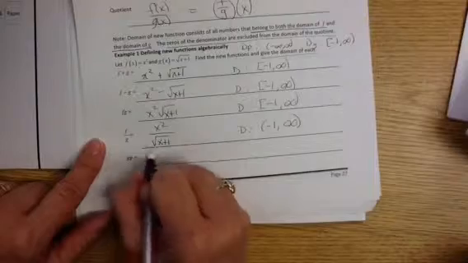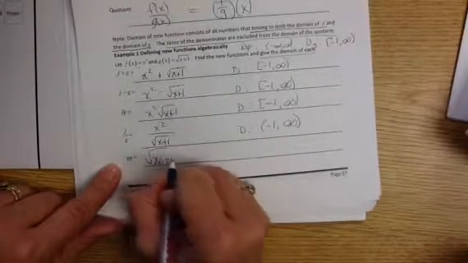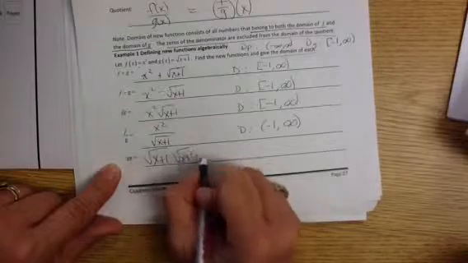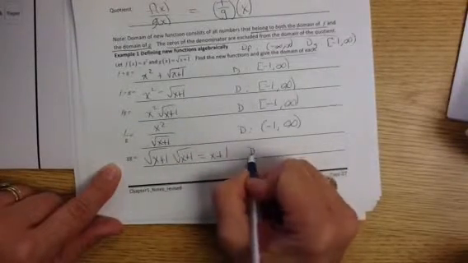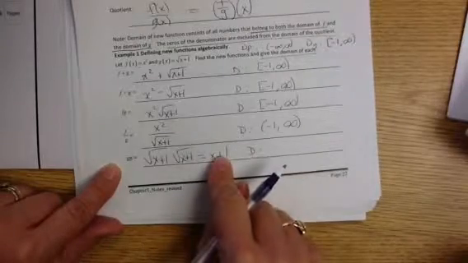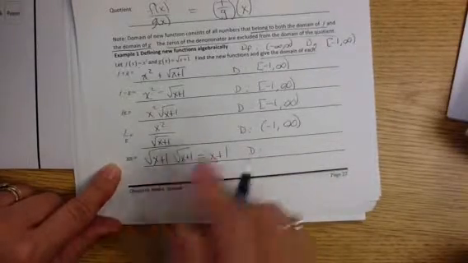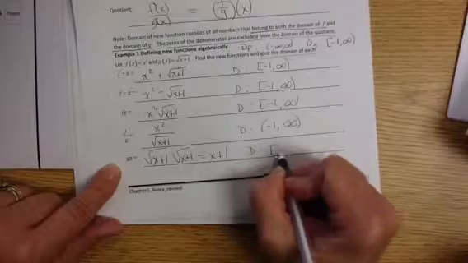Now if I took g times g, that just means I take the square root of x plus 1 times the square root of x plus 1, which gives me just x plus 1. And again, I'd look at this and say all reals. However, I didn't have all reals to begin with. So it's going to be the most restricted.